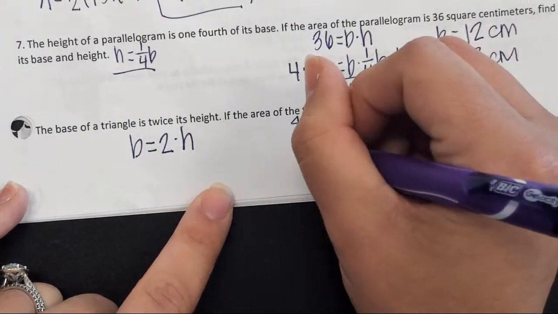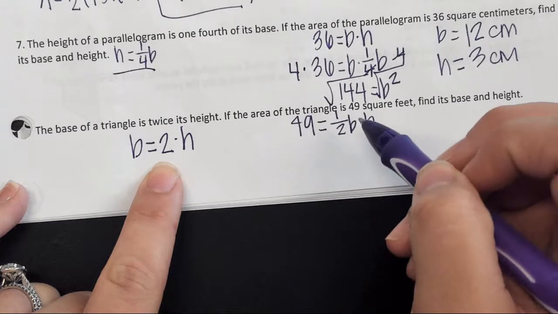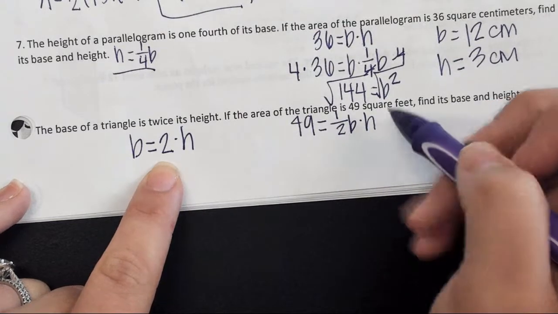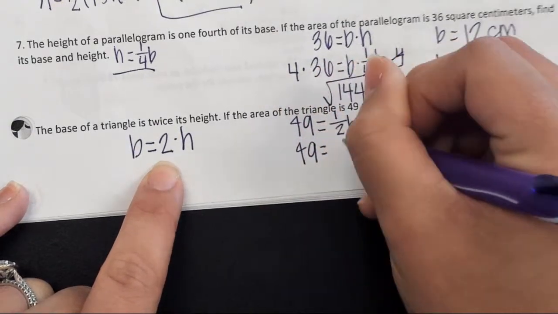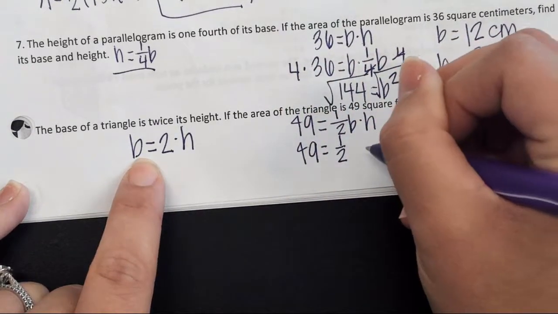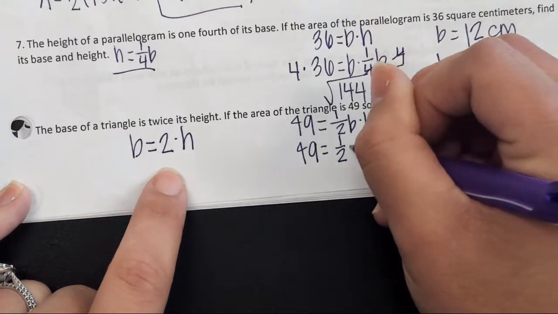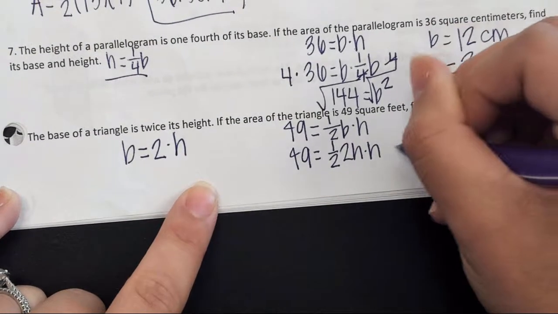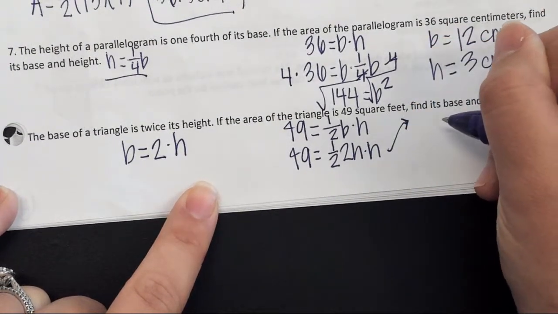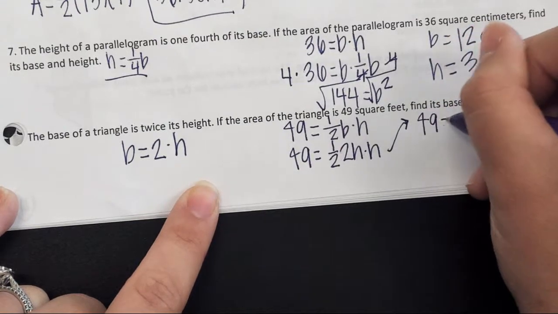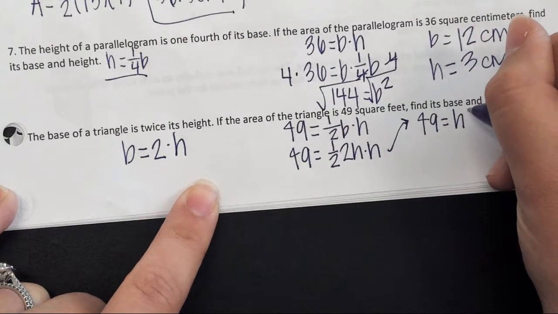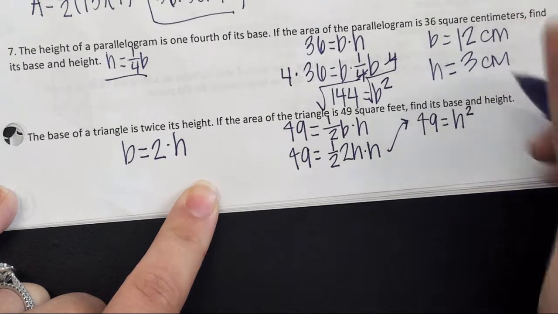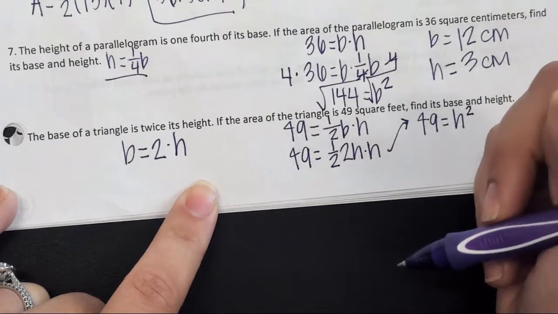I know, this time. So, I'm replacing what? What letter am I replacing? B with an H. Okay? So 49 equals 1/2. I'm not going to write B. Instead, in place of B, I'm going to write 2H times H. Well, 1/2 times 2 is 1. So we have 49 equals H squared. Why? Because H times H is H squared.